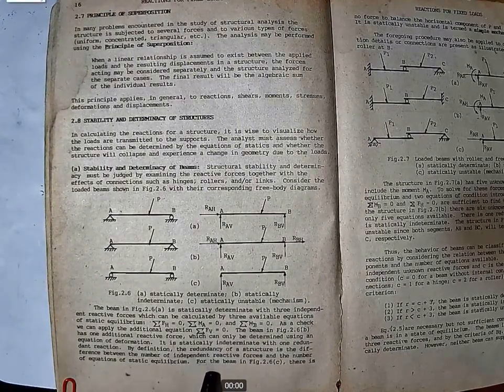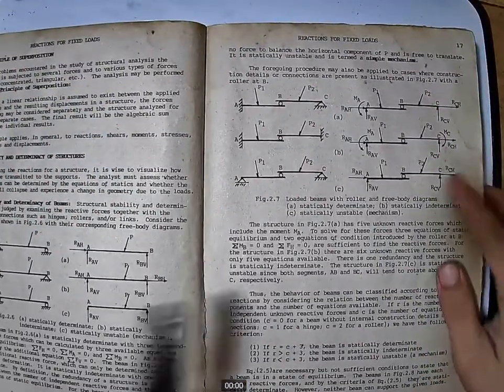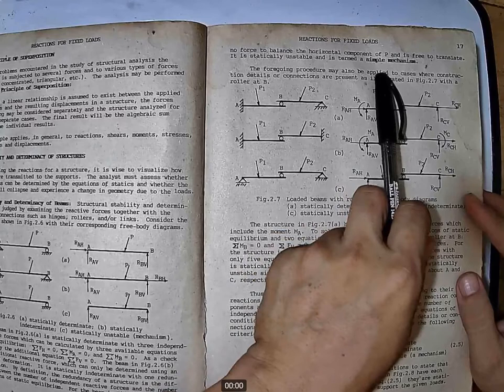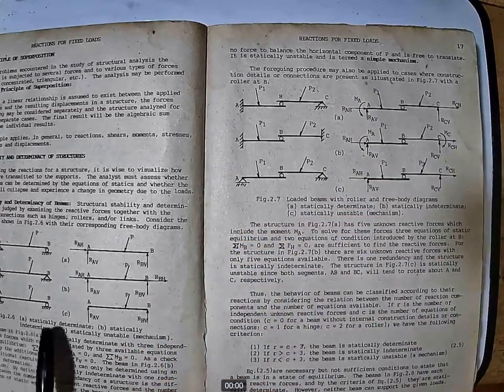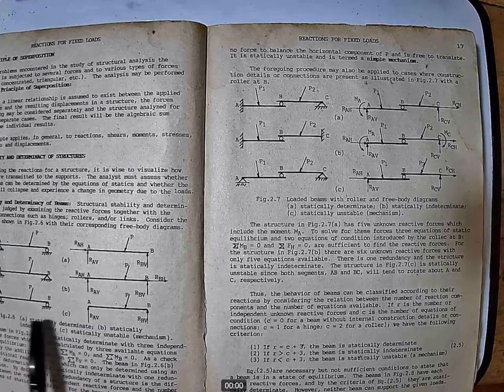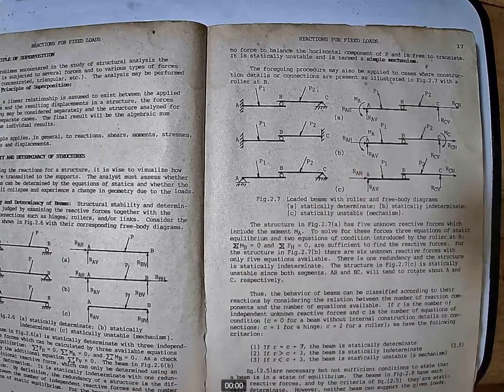For the beam in figure C, there is no force to balance the horizontal component of P and is free to translate. Yan. Translate means it is free to move. It is statically unstable and is termed a simple mechanism.